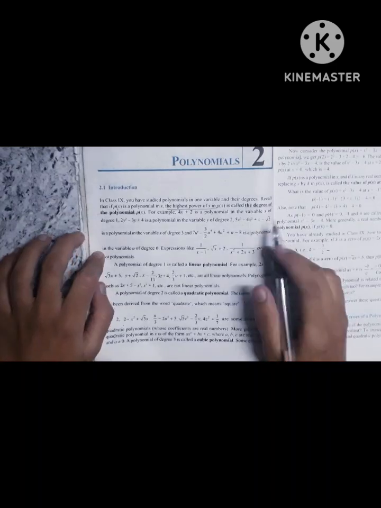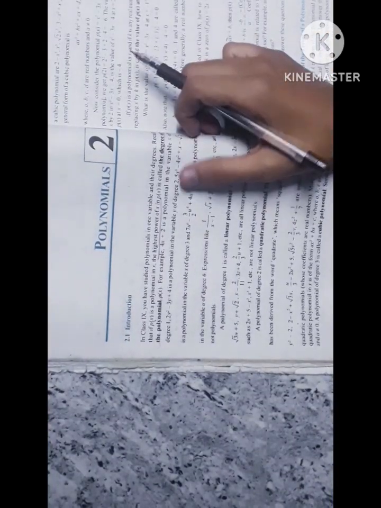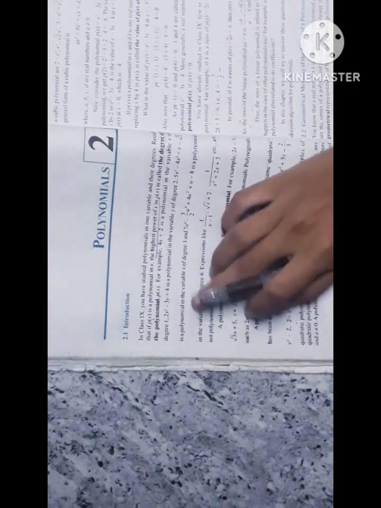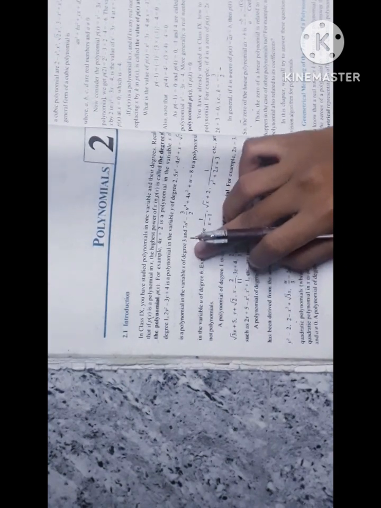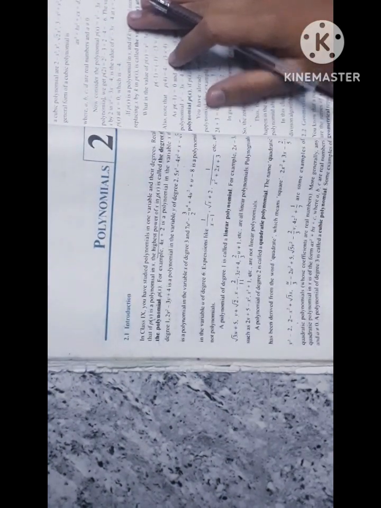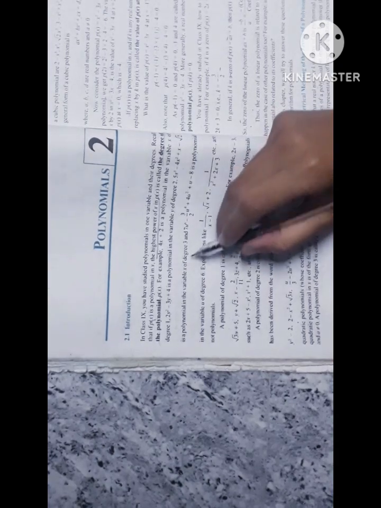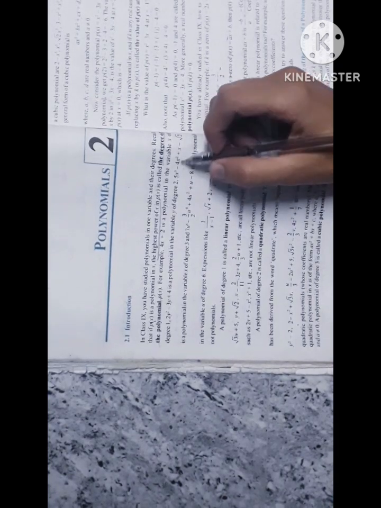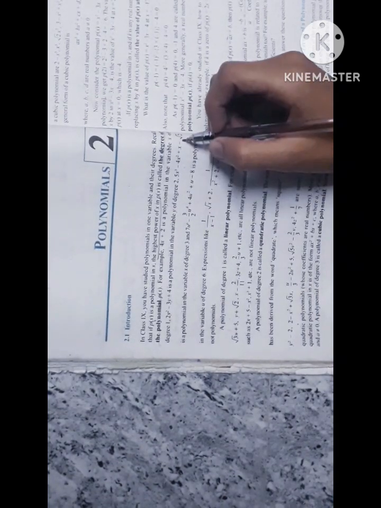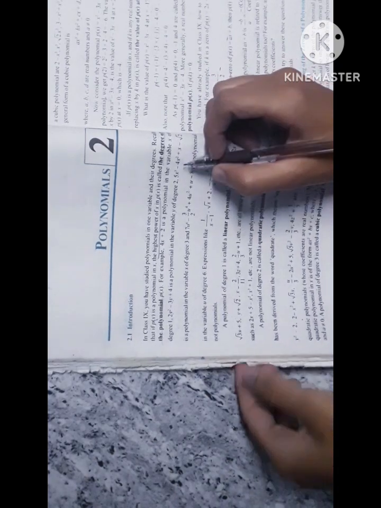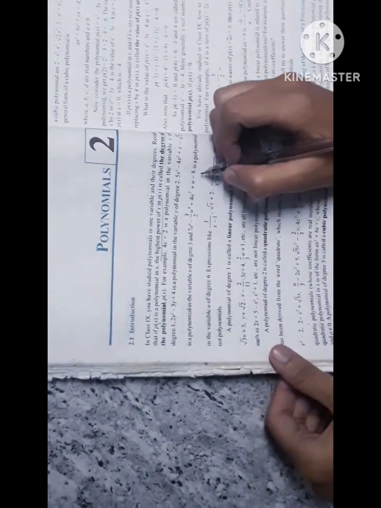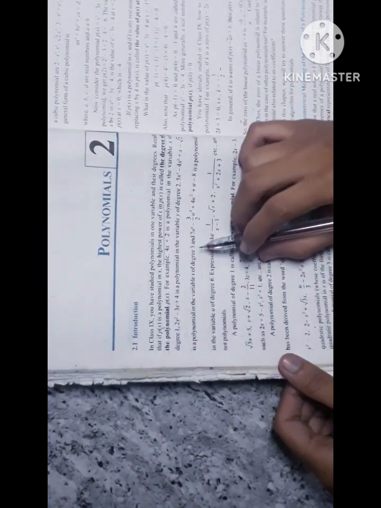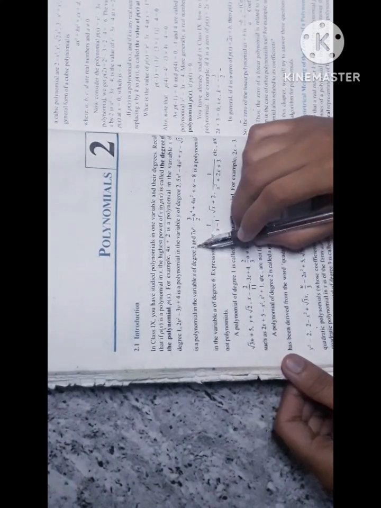You are getting it now? So another example is mentioned over here, 5x cube minus 4x square plus x minus root 2 is a polynomial in variable x of degree 3. So here is the same question, how do we get that this polynomial has a degree of 3? We can clearly see that this particular polynomial has the only variable x which has the highest power of 3. You can see now. So that's why we get that this polynomial has a degree of 3.